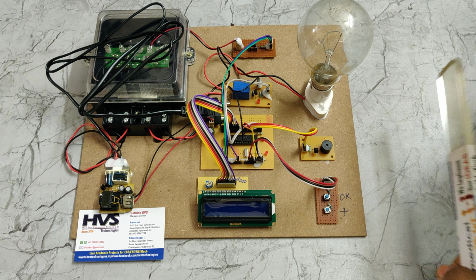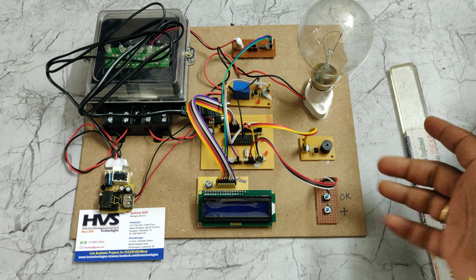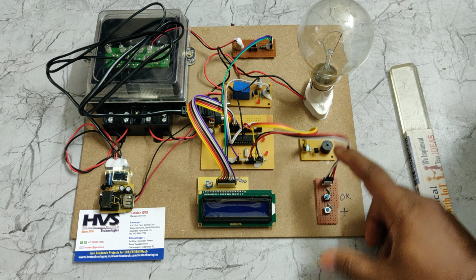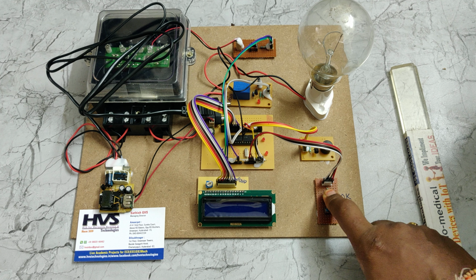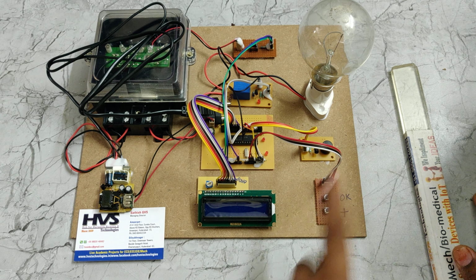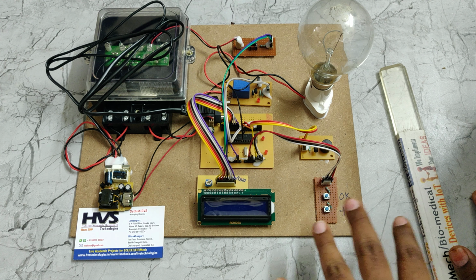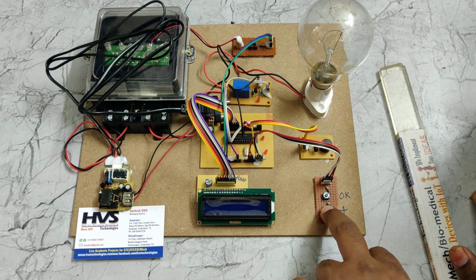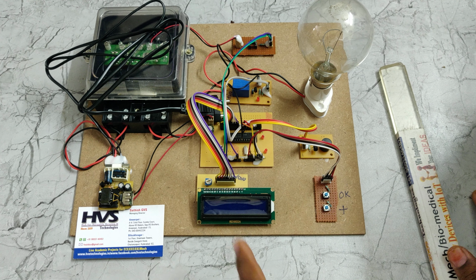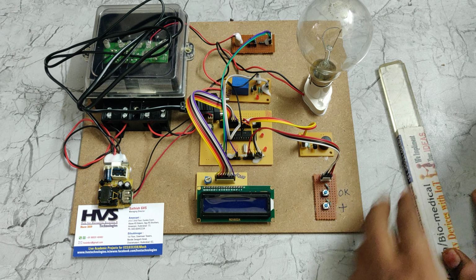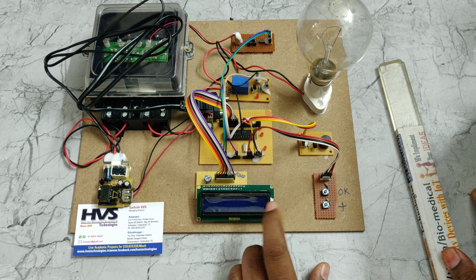For example, we set the demand for around 100 or 150 watts through this switch, and when we set that particular wattage, the system will continuously monitor the load status. If the load increases beyond 100 watts or 200 watts, which was set from this button, then the system will isolate the power supply to this load and provide us an audible alert through this buzzer and a visual status displayed on this LCD screen.